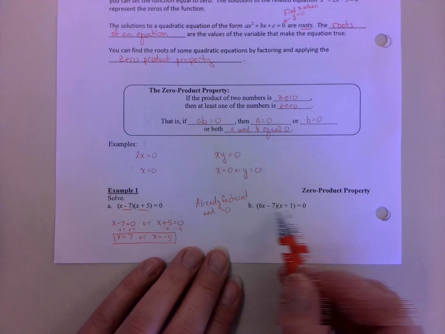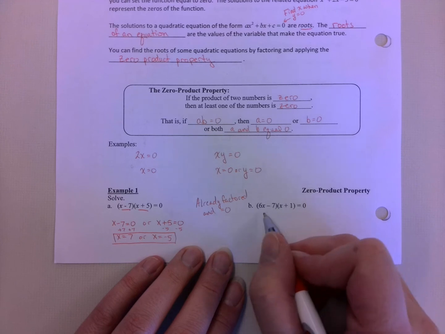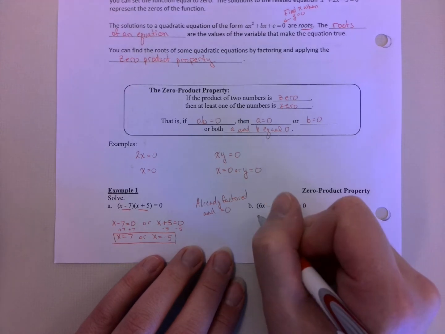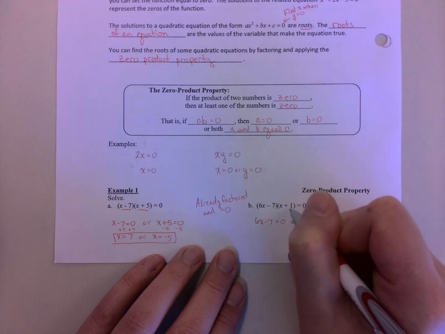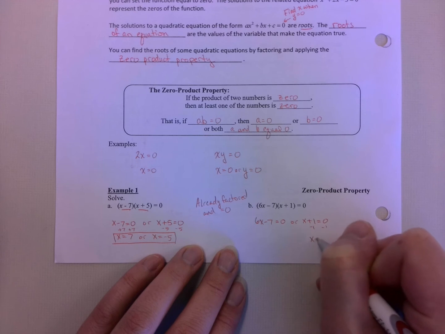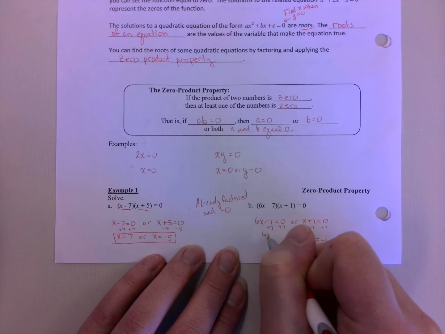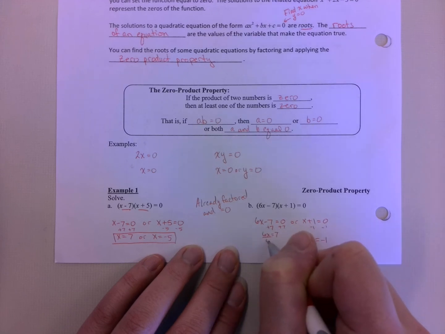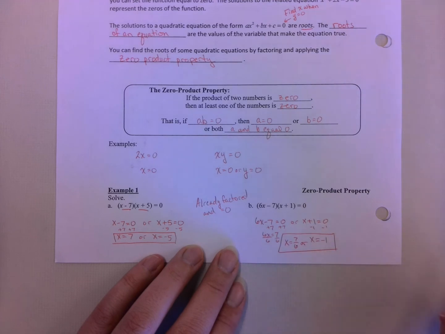Okay, so here's another one that's already factored for you. And this one I can do in my head. x would be negative 1. This one I have to think about a little bit harder. So I say we write each piece down. So this is one piece of the product, 6x minus 7, that's one factor, or x plus 1 equals 0. So here we just subtract 1, x equals negative 1. Over here I'm going to add 7, and I get 6x equals 7, and I'm going to divide both sides by 6. So x equals 7/6, or x equals negative 1.